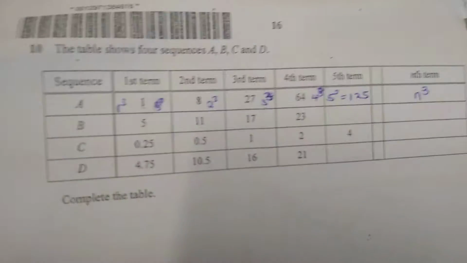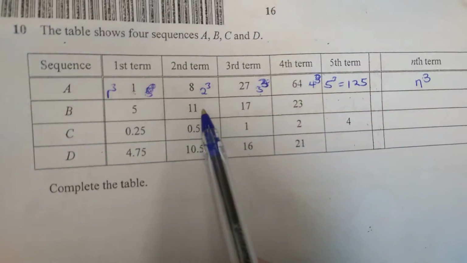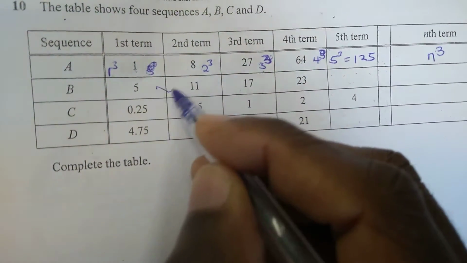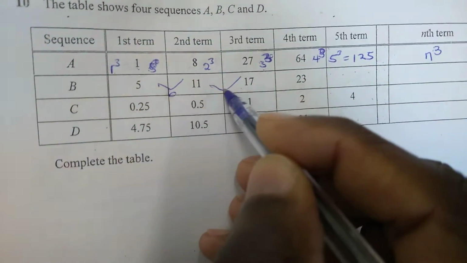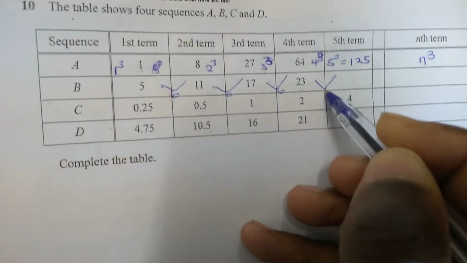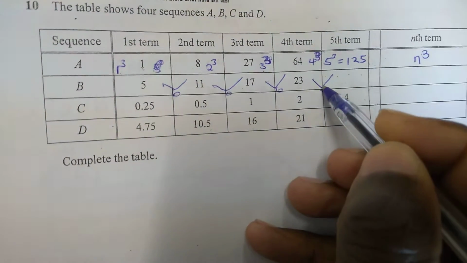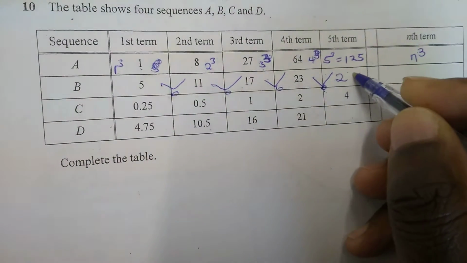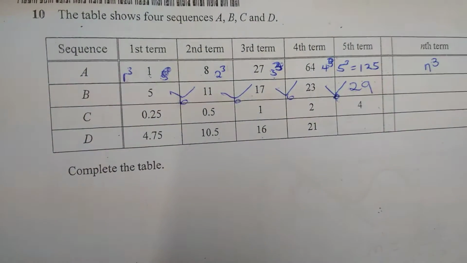We can move on to the next sequence. From 5 to 11 to 17 to 23, I can see that there is a difference of 6 here, difference of 6, difference of 6, difference of 6. So if there's a difference of 6, I'll say 23 plus 6, I'll get 29. And I'll go ahead and write 29 there.